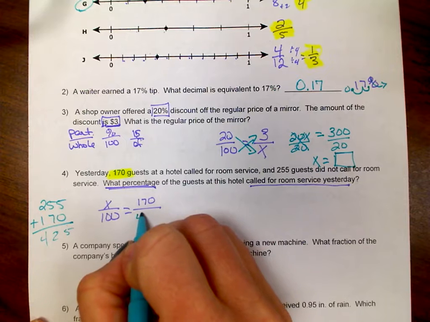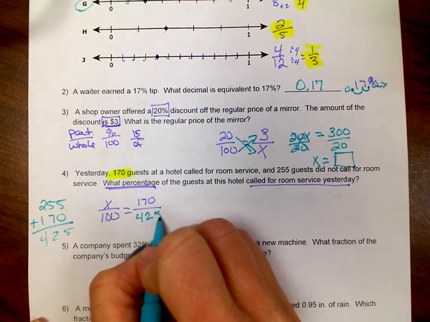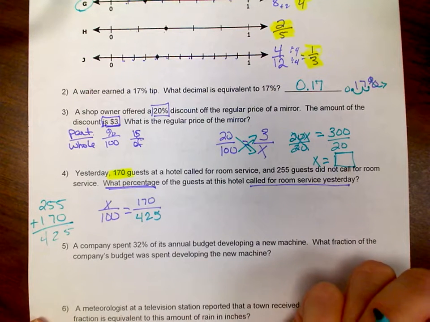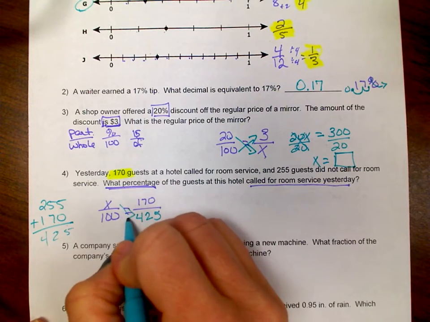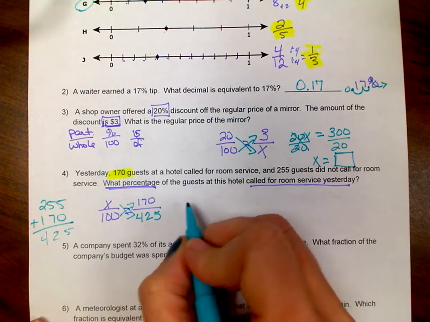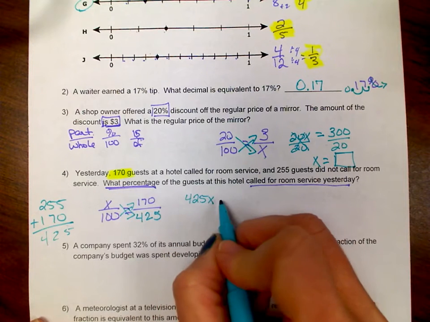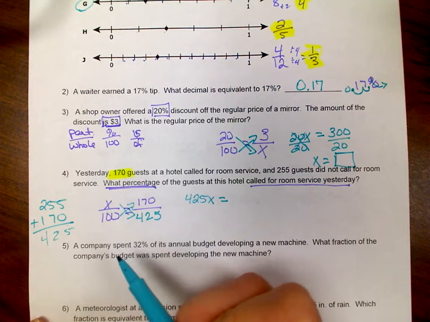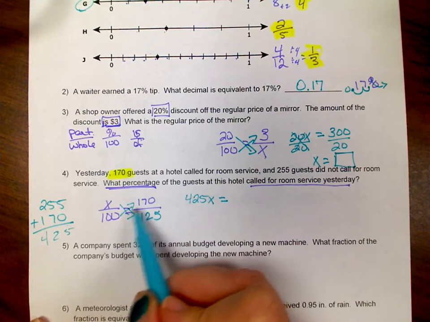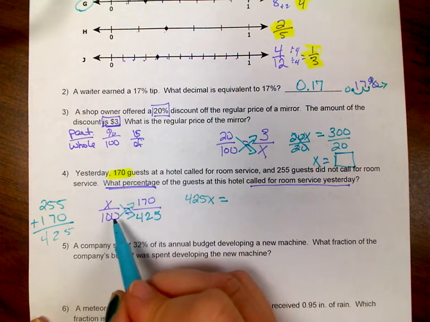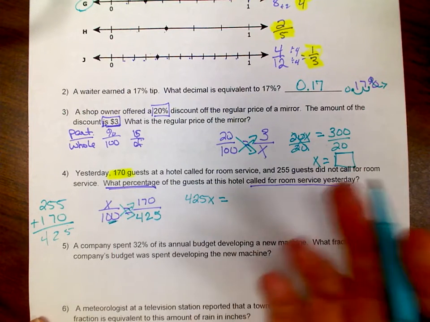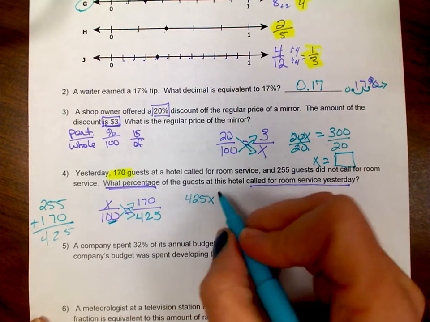So the whole part of guests is 425. So again, cross product. 425x equals... and since you're multiplying by 100, all we really need to do is add the two zeros, and that will have been multiplied by 100.